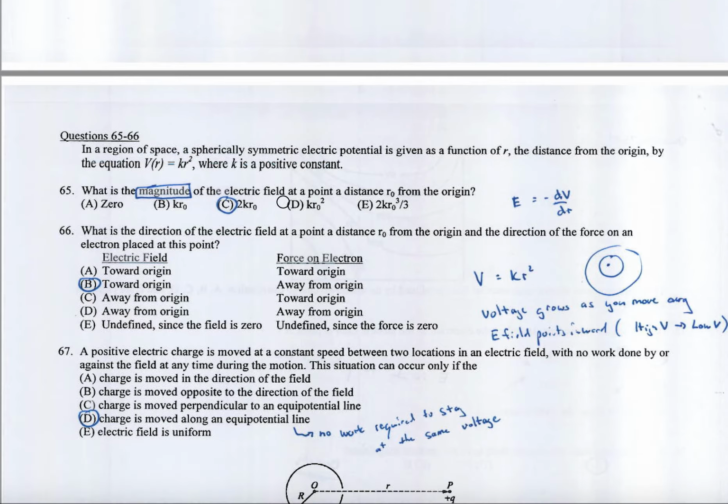Okay, so going back to the derivative, right? The electric field is the rate at which the voltage is changing, so we take the negative derivative of that. And again, since it said the word magnitude, we don't actually care about the negative anymore. We just take the derivative.